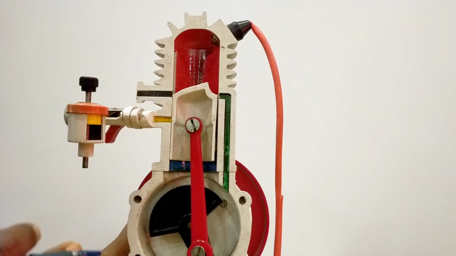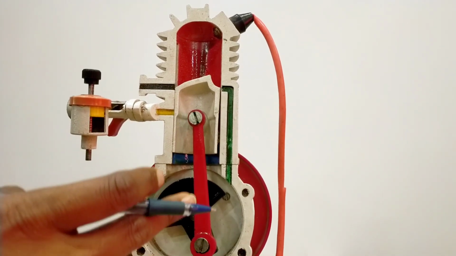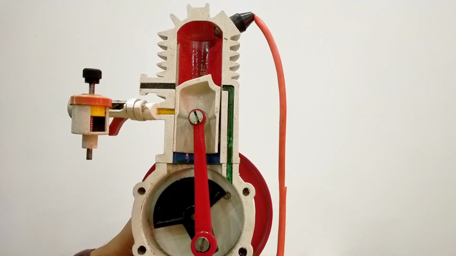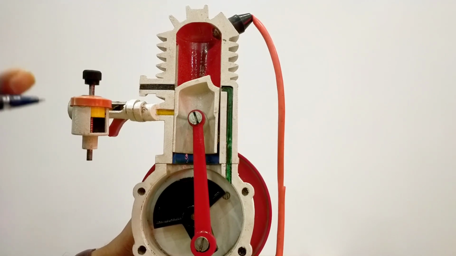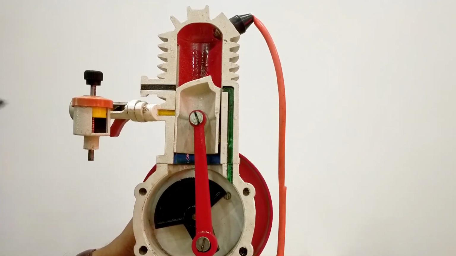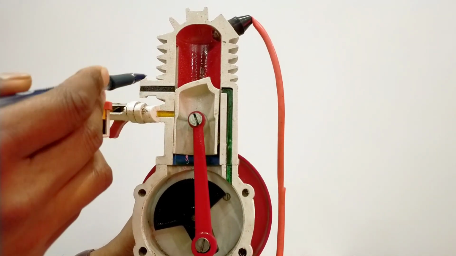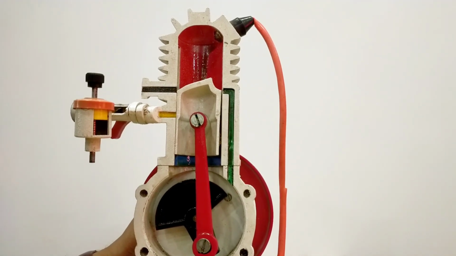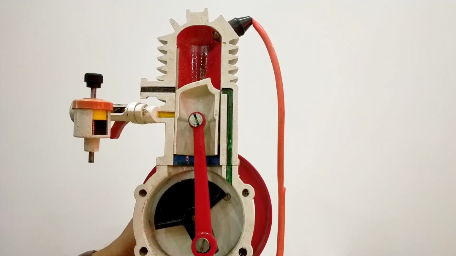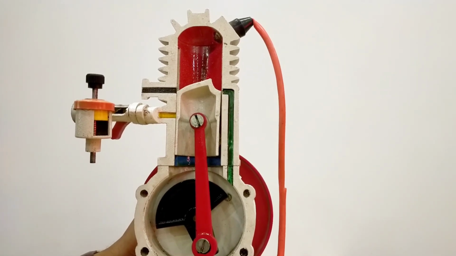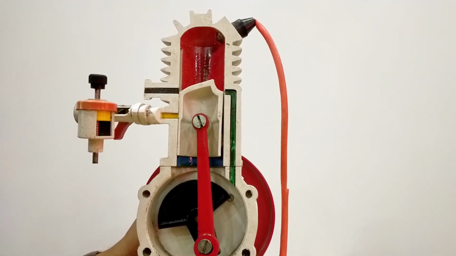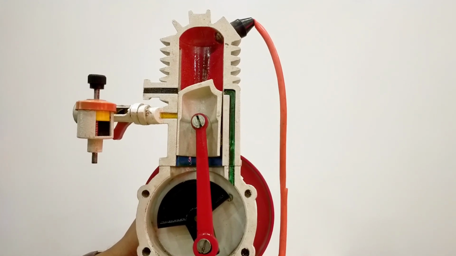That means the intake process from the crankcase to the engine cylinder is taking place. So in one stroke, when the piston is moving from the top dead center to the bottom dead center, there are two processes: the exhaust process and the intake process to the engine cylinder. Thus in one stroke, two processes are taking place in the case of the 2-stroke engine.